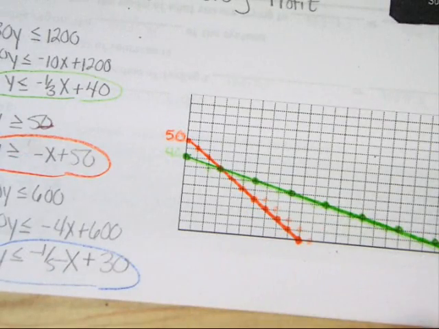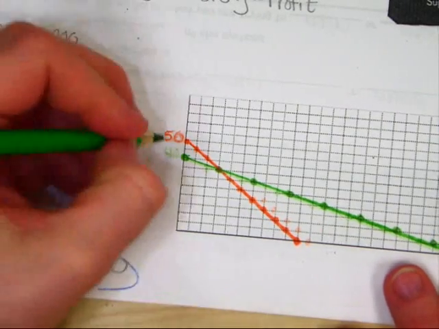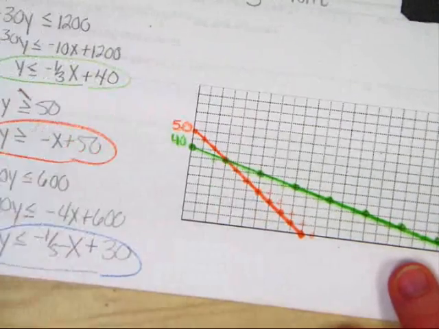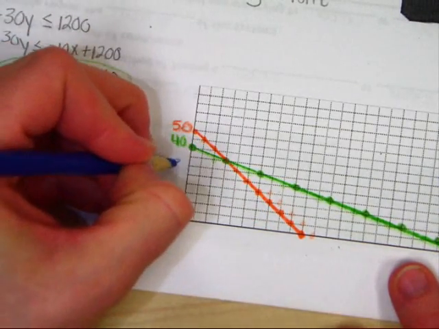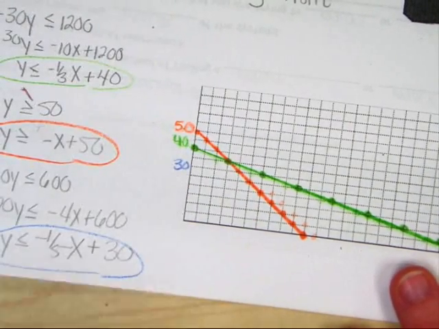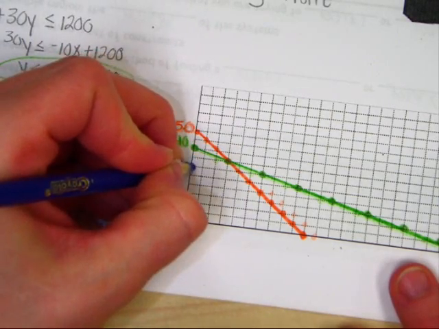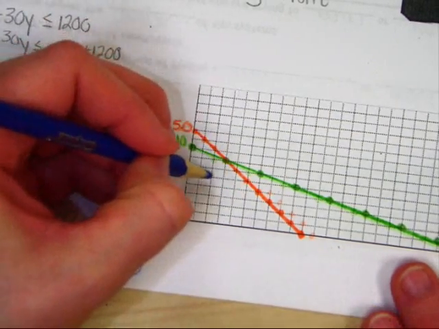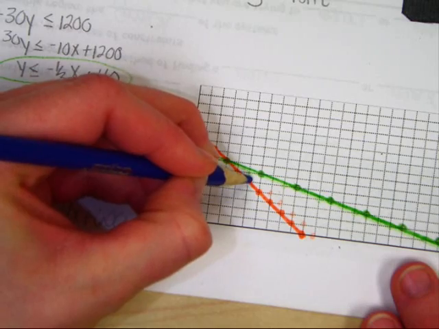So go up to 30. Remember, we're skipping by 5s. Put your y-intercept on there. Now I want you to go down 1 over 5. You should meet the orange one.